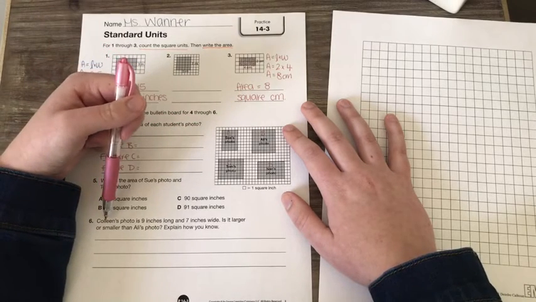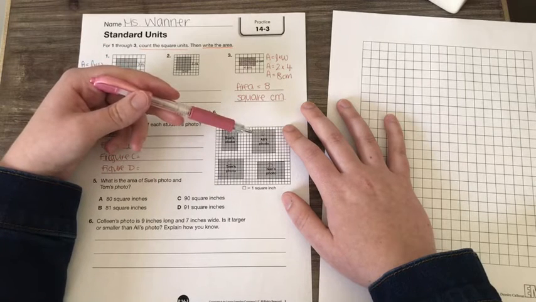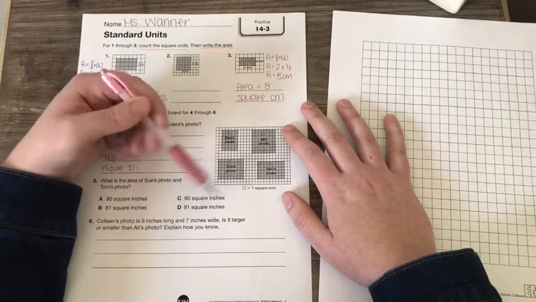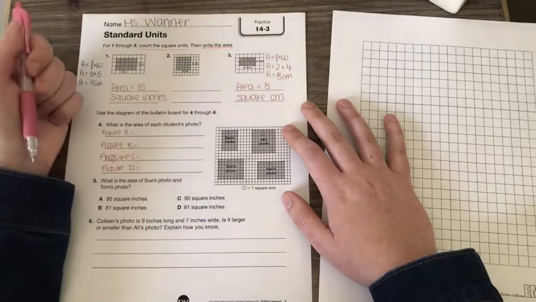And now for this question, it's asking you to find the area of another photo. It's not presented here, but it's also asking you to compare it to Al's, which is right here, and then explain how you know.